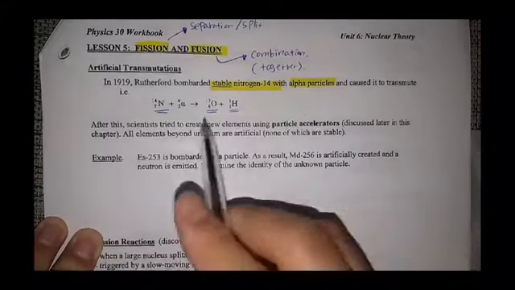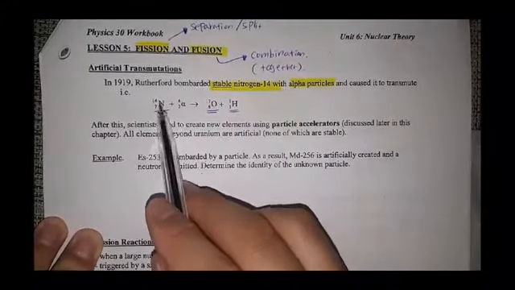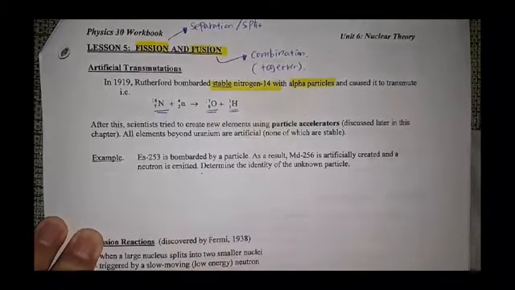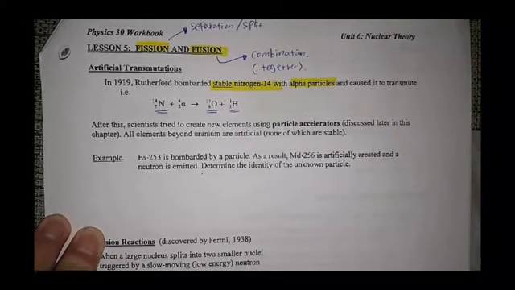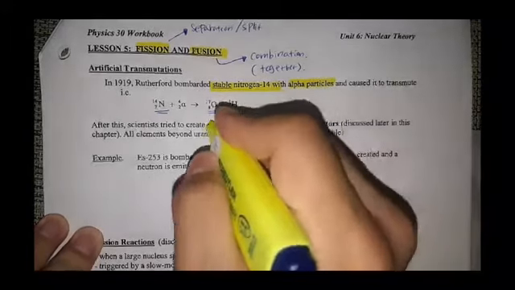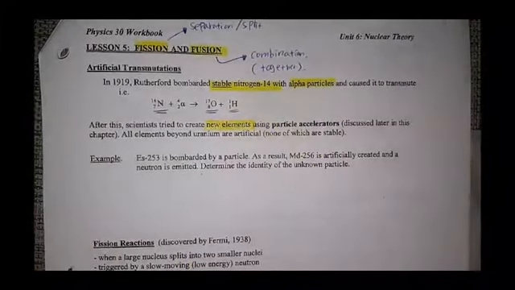He found that the parent nucleus turned into two completely different daughter nuclei. Scientists looked at this phenomenon and found that we can create new elements, and that's where the field of artificial transmutation occurs.